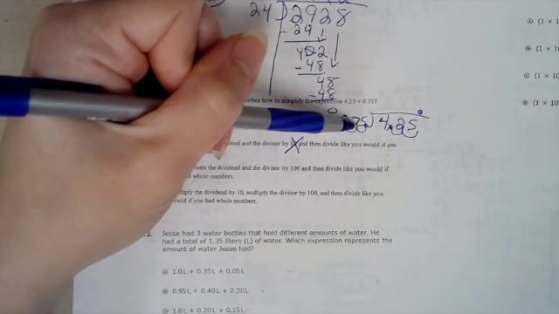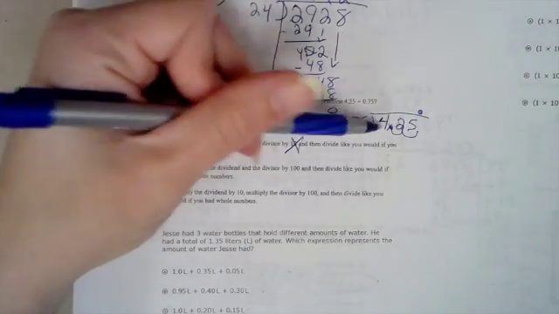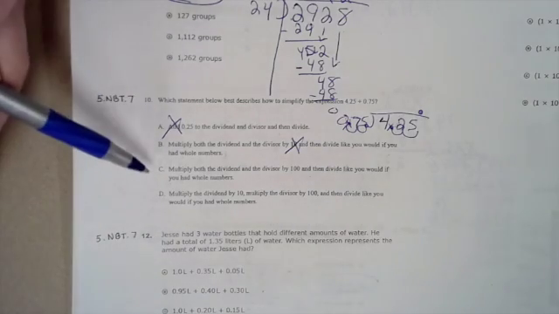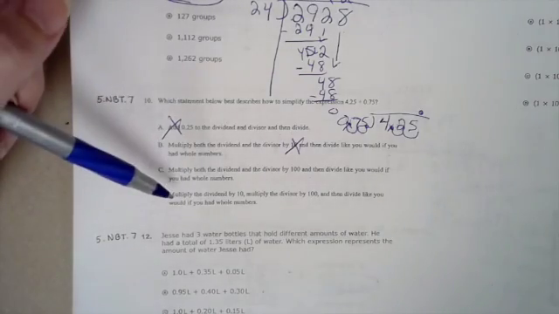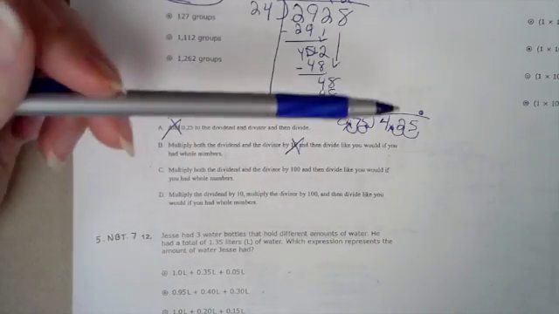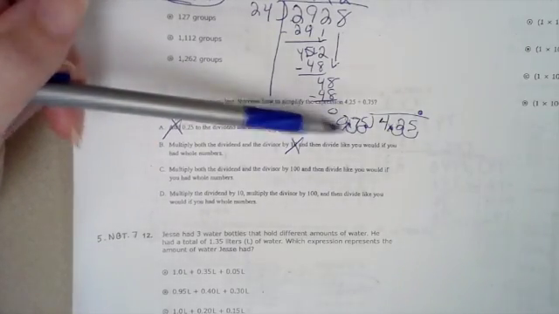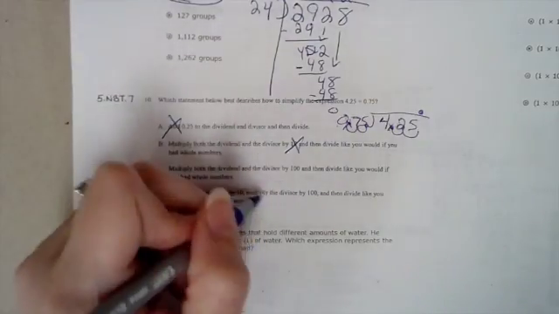So I did multiply my divisor and dividend by 100. I think this is the correct answer, but let me check D just to be sure. Multiply the dividend by 10, multiply the divisor by 100. Do I do different things to my dividend and divisor? No, I do the same thing to them. So yes, C was our correct answer.